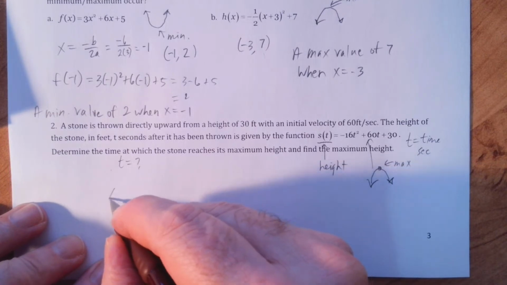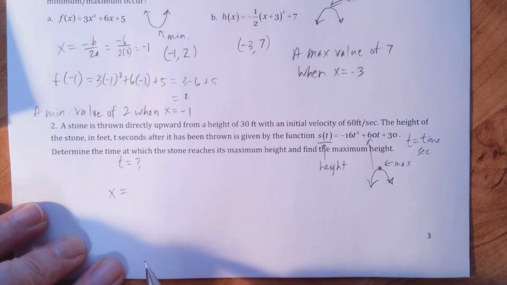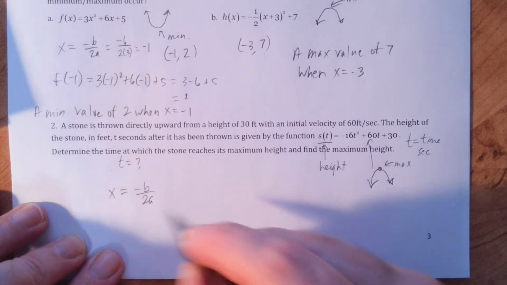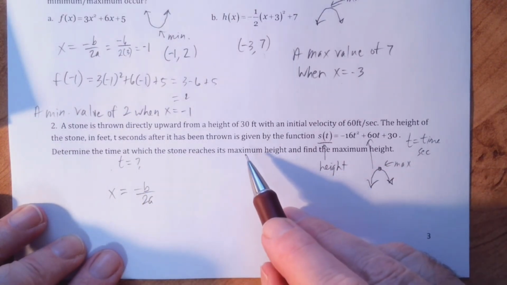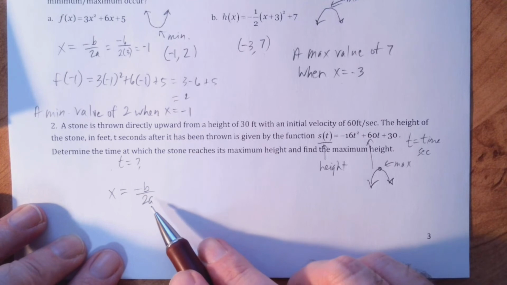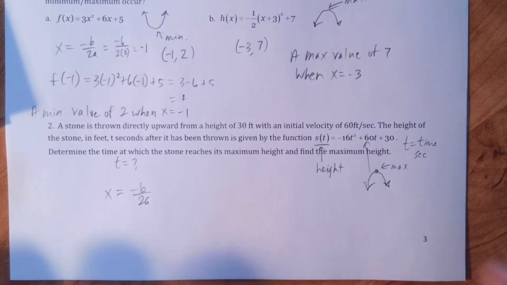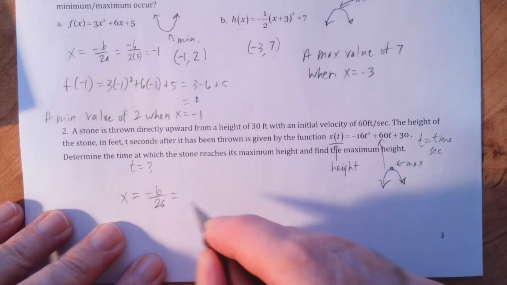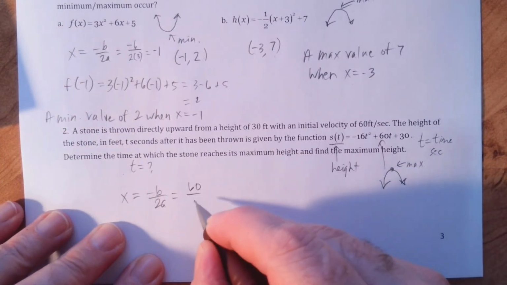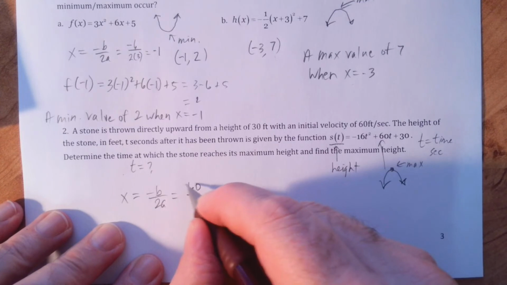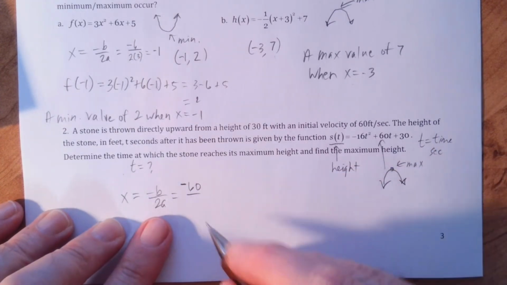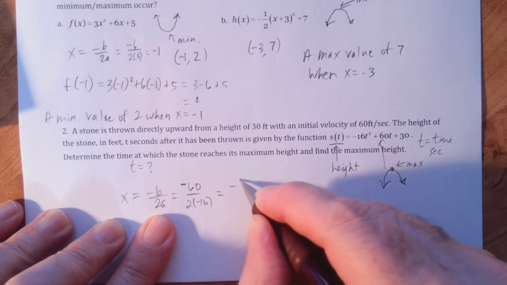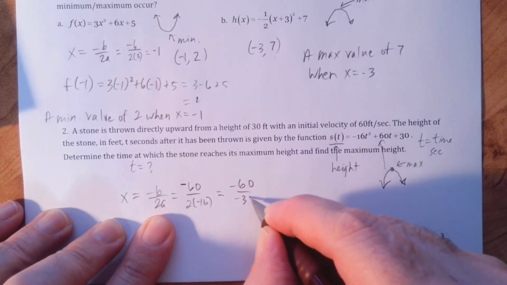So again, we will find the maximum at the vertex. So we need the vertex formula. Anytime you have these minimum maximum problems, you're going to need the vertex formula. That's where you're going to find your minimum or maximum value. So here it's going to be negative b over 2 times a, which is negative 60 over 2 times negative 16. We get negative 60 over negative 32.